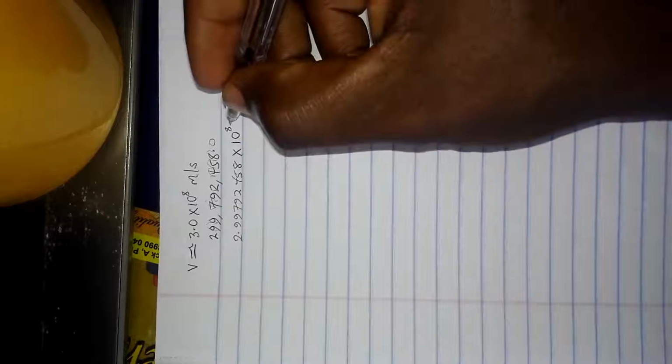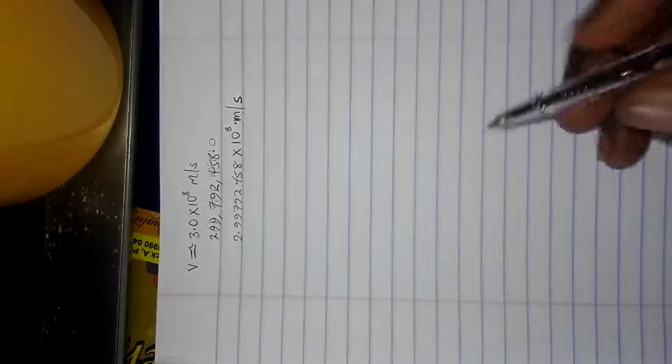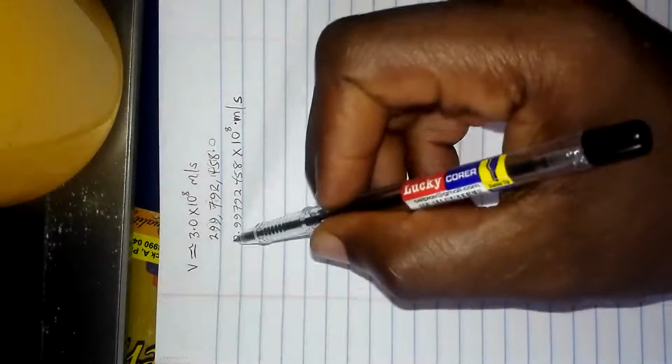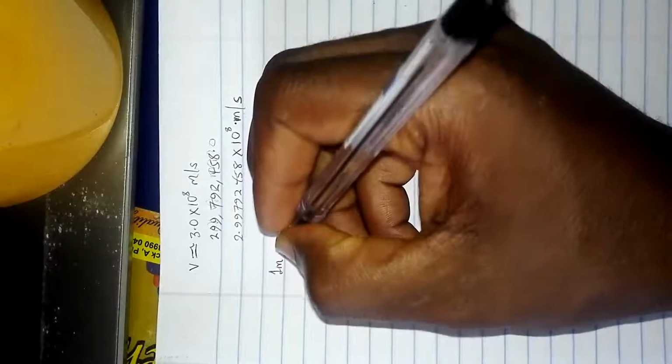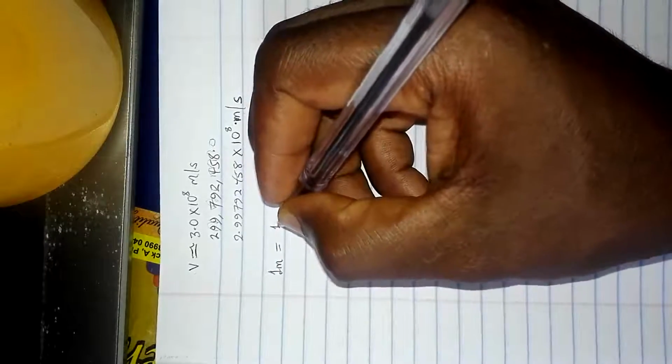So we are saying that the speed of light is this many meters per second. That means in 1 second, light will cover this distance. Okay, so that means that 1 meter will then be 1 over... Do you understand what we're trying to say?